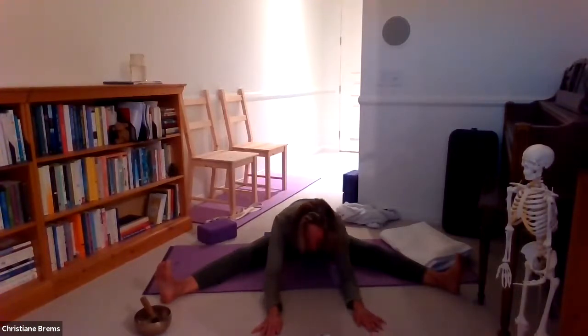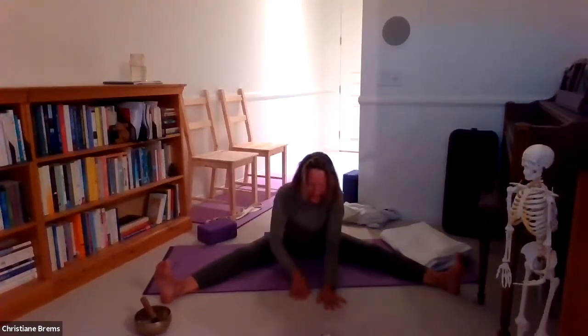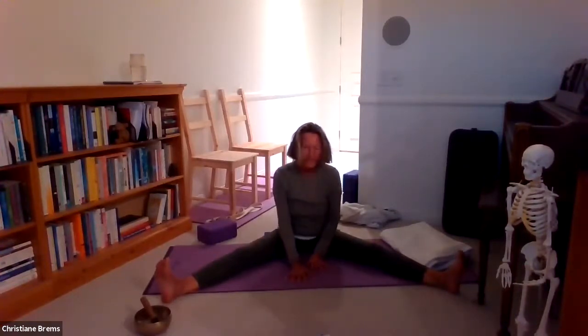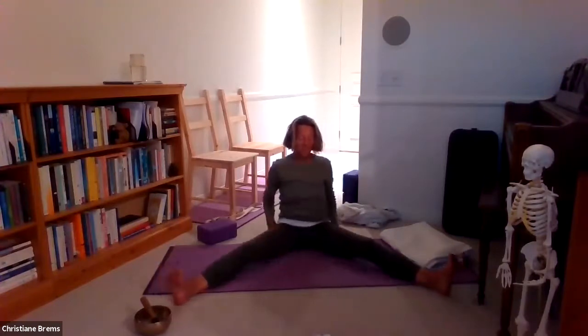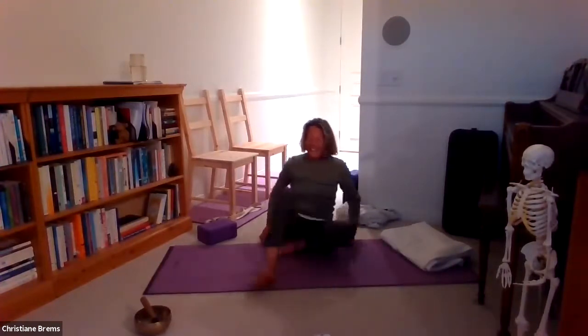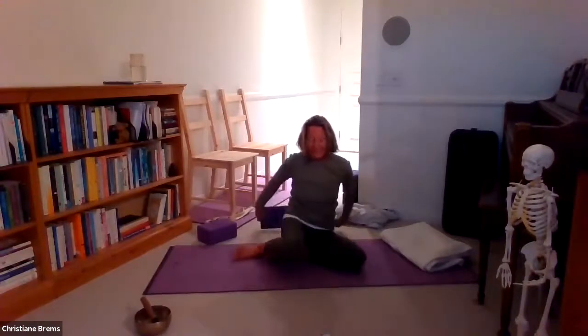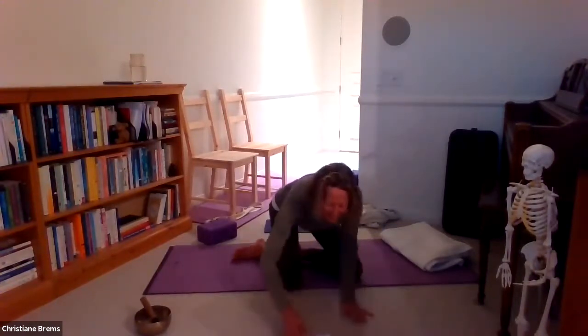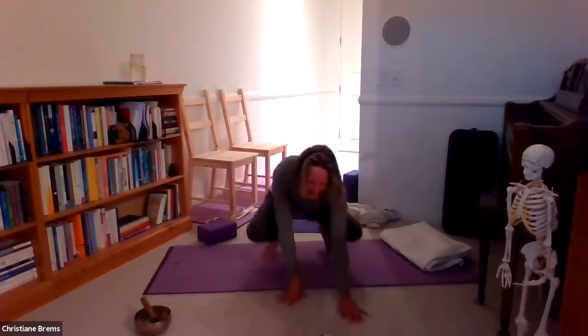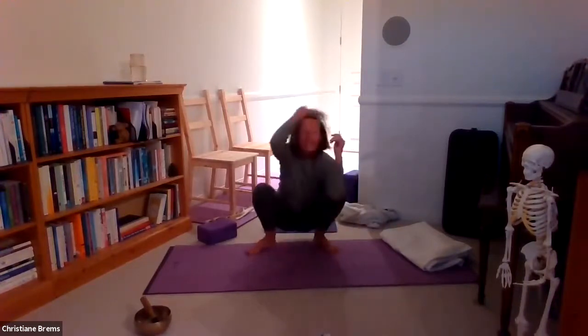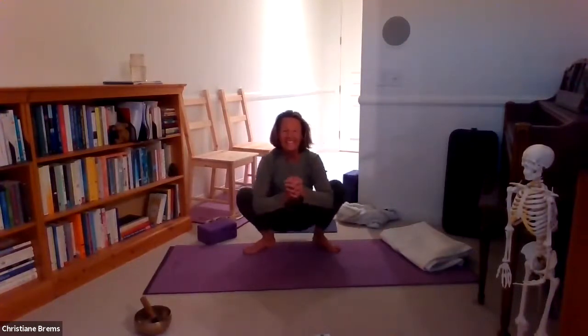And then with an inhalation, gently walk yourself back out of this fold. Close your legs and remove your little prop from under your seat and come into a squat, just as a transition. Maybe your heels are hovering, maybe your heels are on the floor. Doesn't really matter. And just take a couple of breaths here.